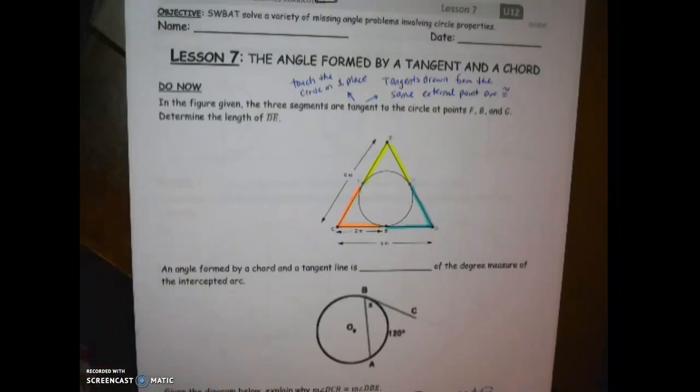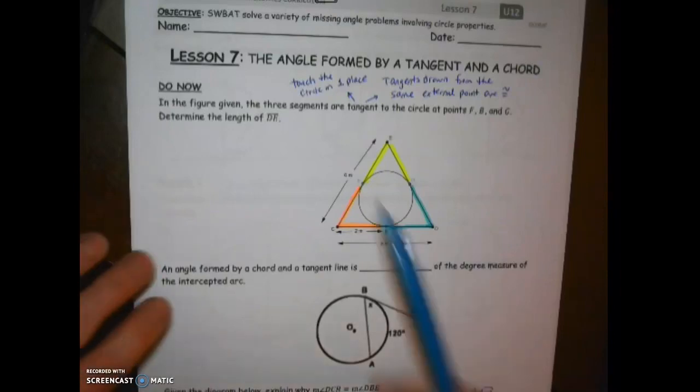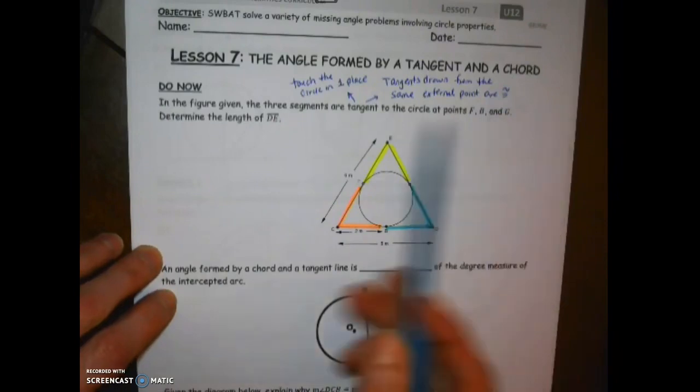Hello there, this is Unit 12, Lesson 7. This is the angle formed by a tangent and a chord. Let's get to the do now.